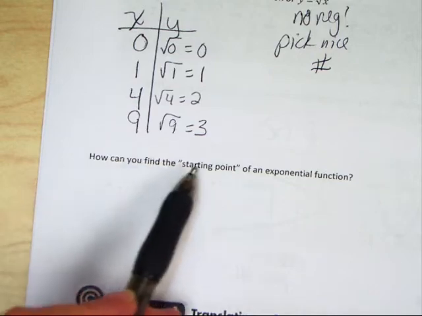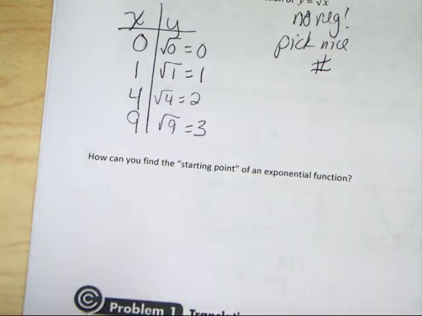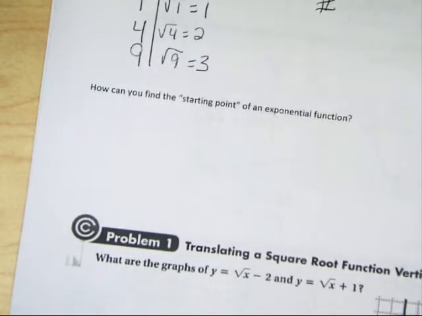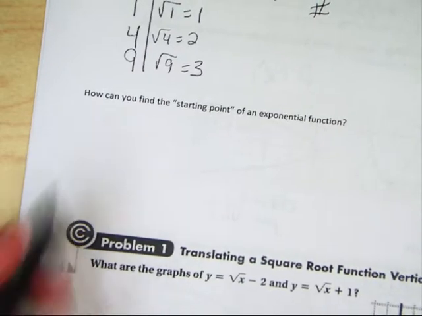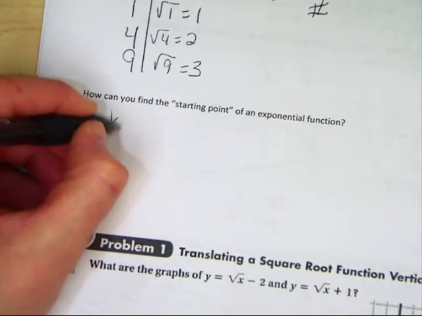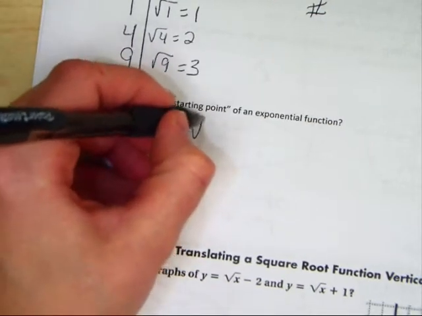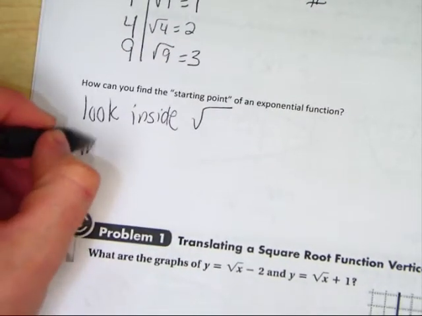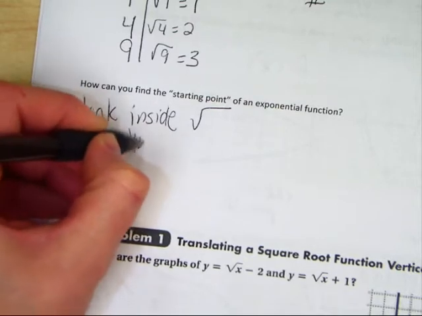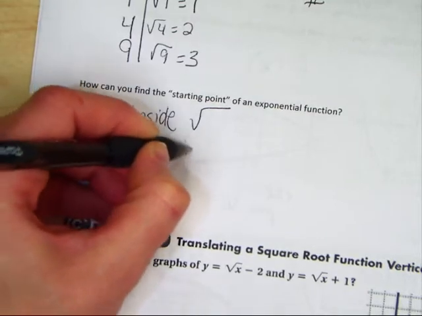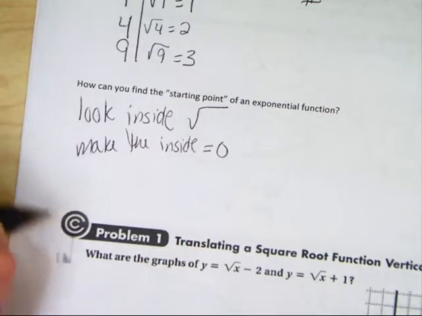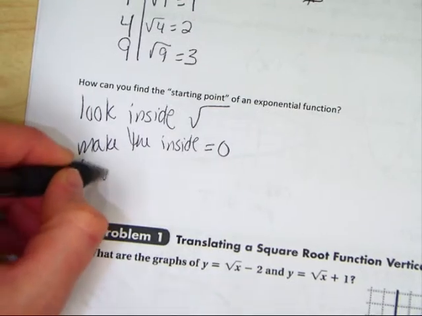Now, how can you find the starting point of a square root function? You always want to look, ready? Look inside the square root. Make the inside equal 0. That's the starting point.